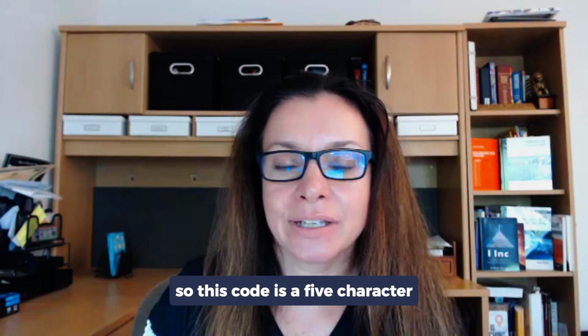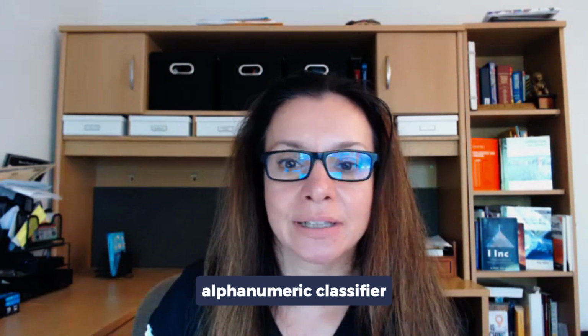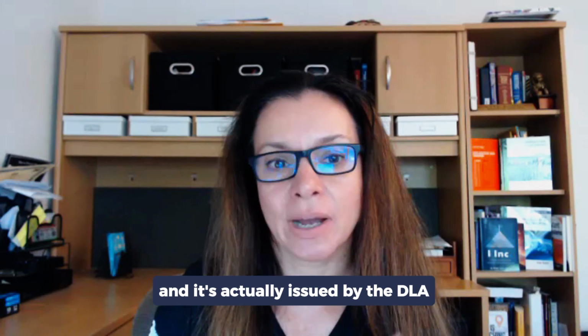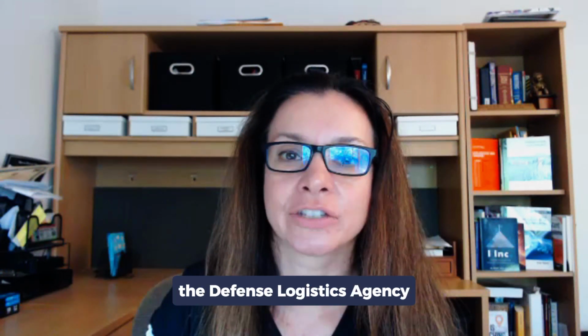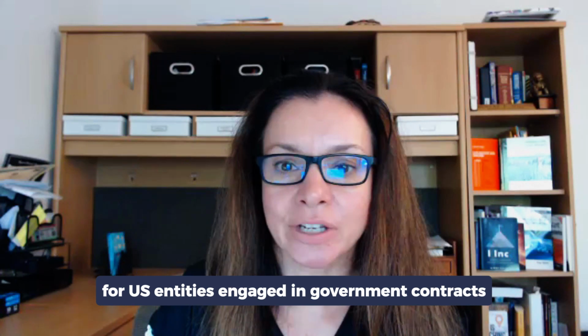So this code is a 5-character alphanumeric identifier, and it's actually issued by the DLA, the Defense Logistics Agency, for U.S. entities engaged in government contracts.